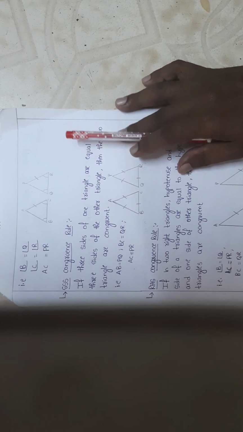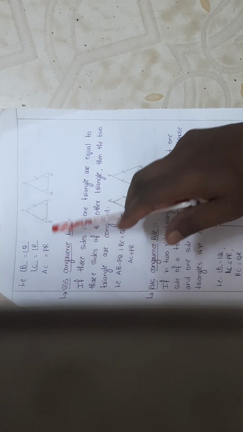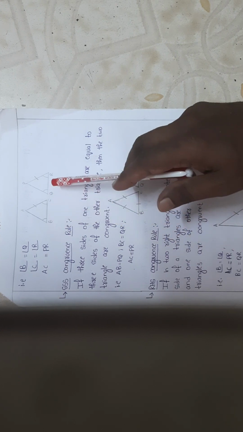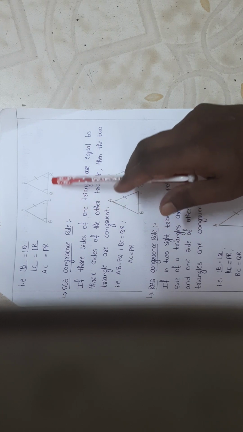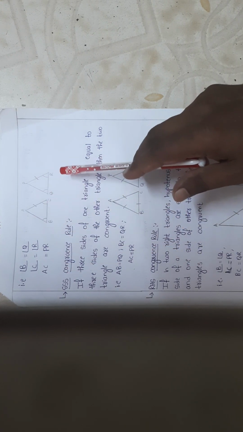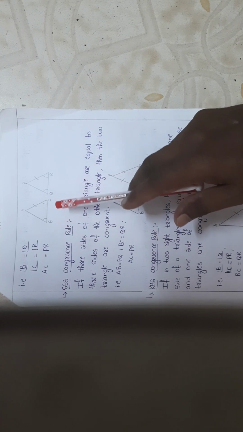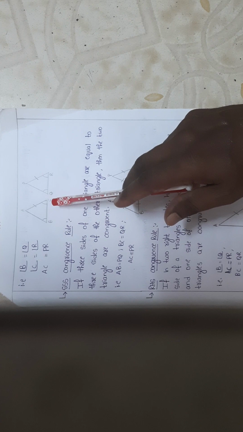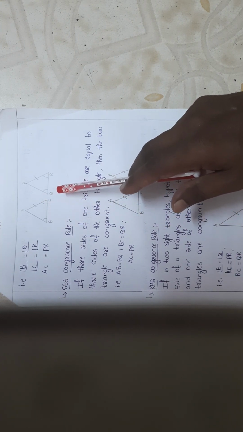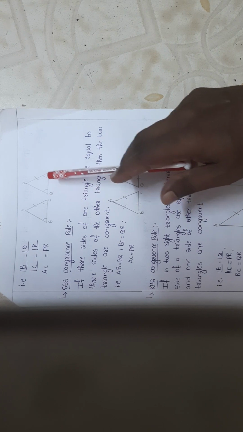See, I am showing like this again. Angle B is equal to angle Q, angle C is equal to angle R, side AC is equal to PR. Those are AAS. AAS means angle, angle and side. The corresponding triangle is also the same, AAS.